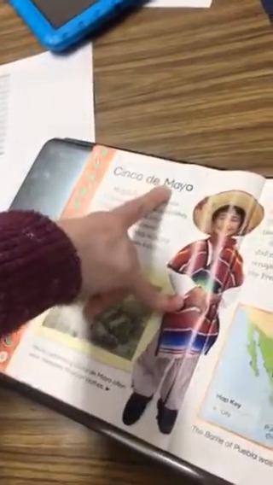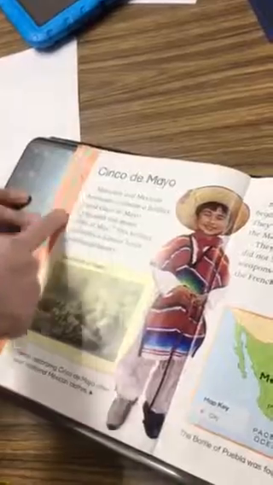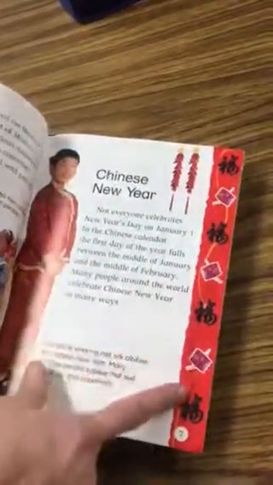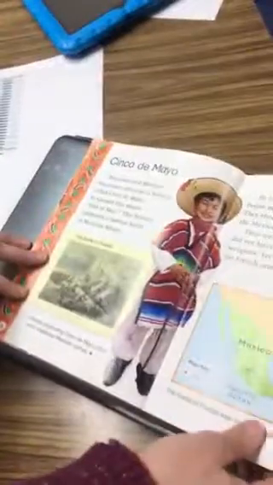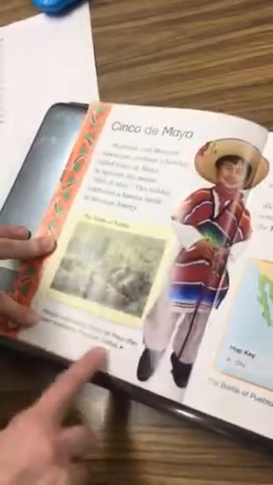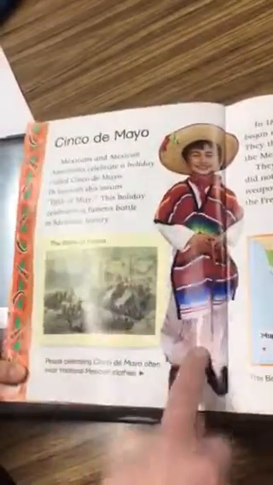Well, this is a heading. That would be a text feature. Even like how each page is decorated like this. Do the decorations change? Oh, look how the decorations change based on what we're learning about. So that would be something you could even point out. And then we'd point out captions, and how this has a little arrow so that we know that this caption is explaining what this picture says.